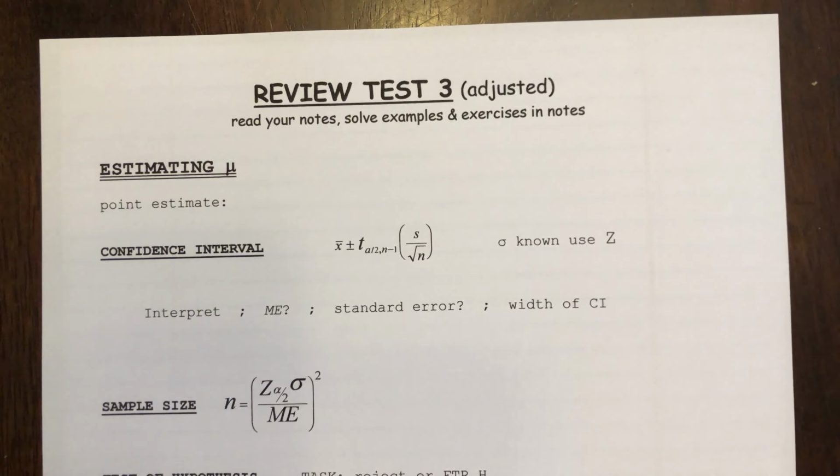I highly recommend you go back and look at the videos over these topics so that you can make sure that you understand the concepts, because there will be questions on the exam going over these concepts. So these are the two estimates that we went over. Okay.